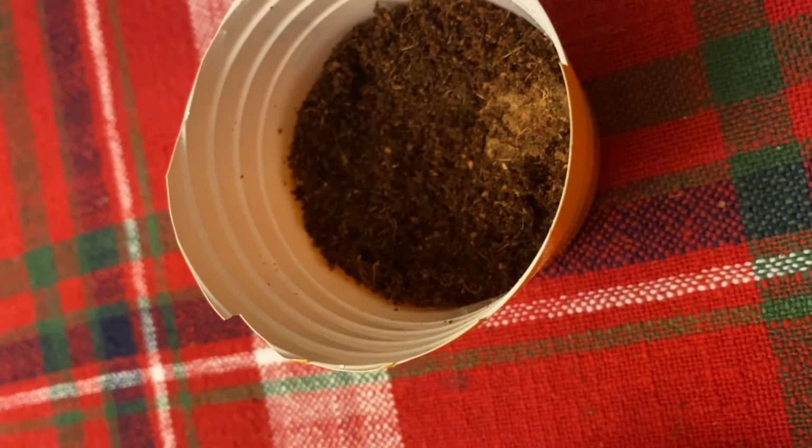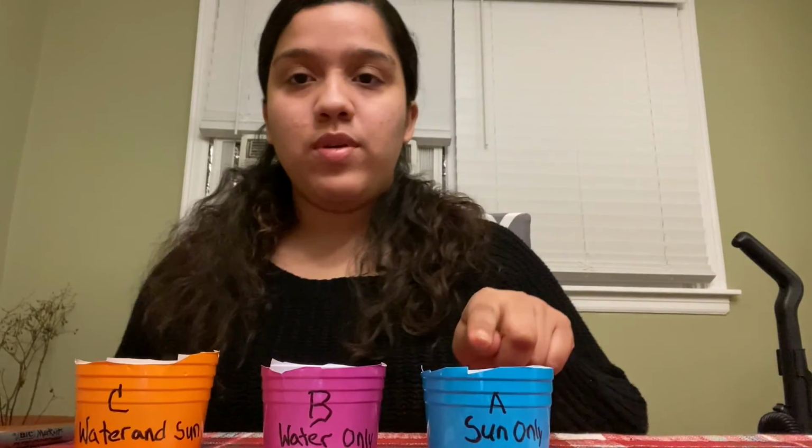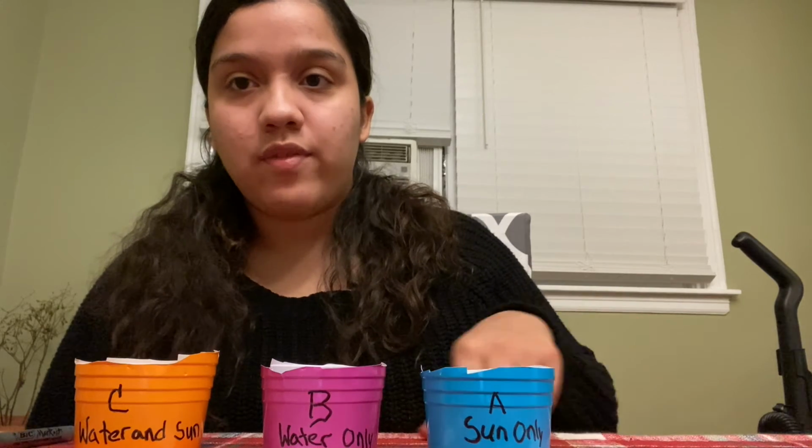Spritz it with water. So now we have our 3 cups.